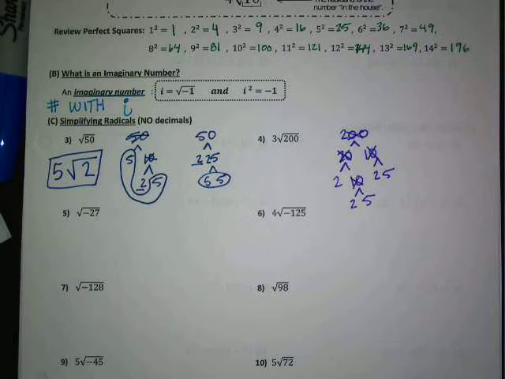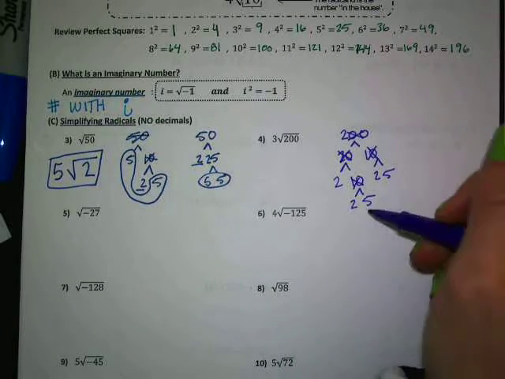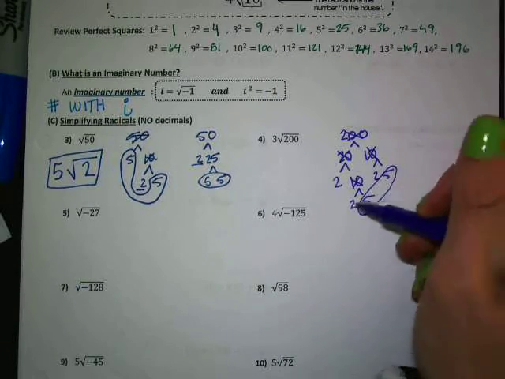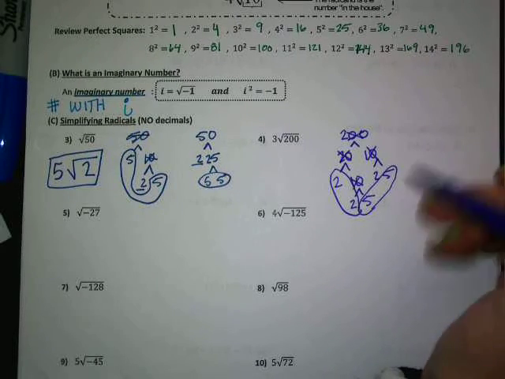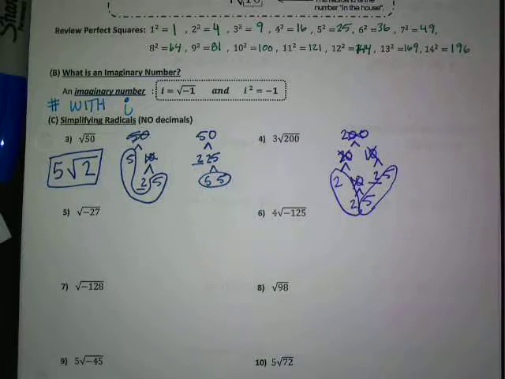All right, so I've broken everything down as far as it can go. What do you have a pair of? A pair of fives and a pair of twos. And do you have anything left over? Would you call triplets a pair? I don't think so. You have a 2 left over.